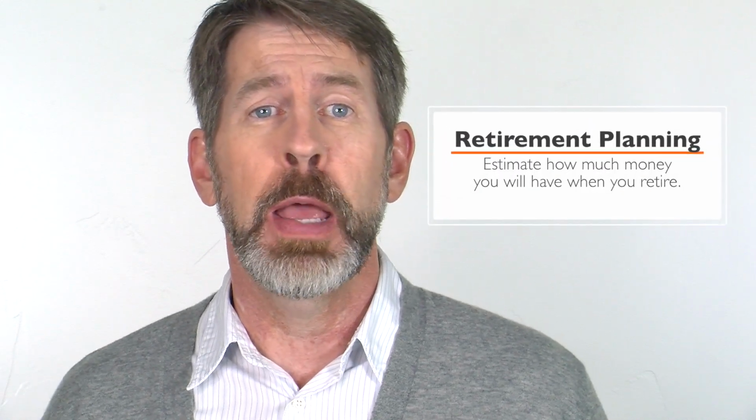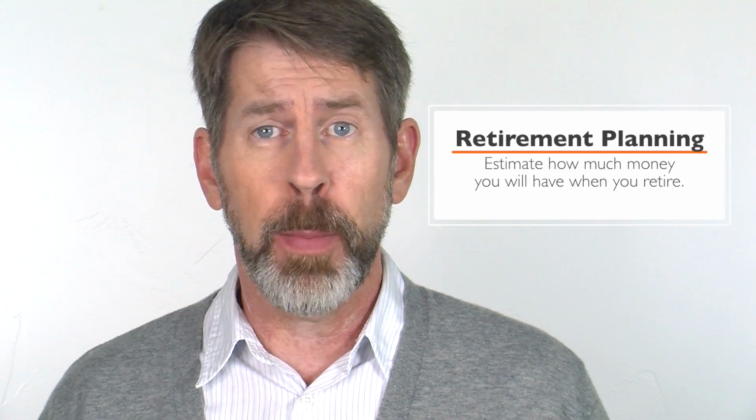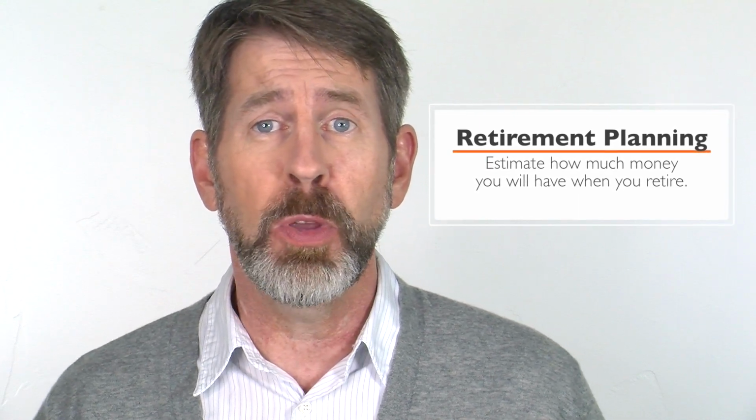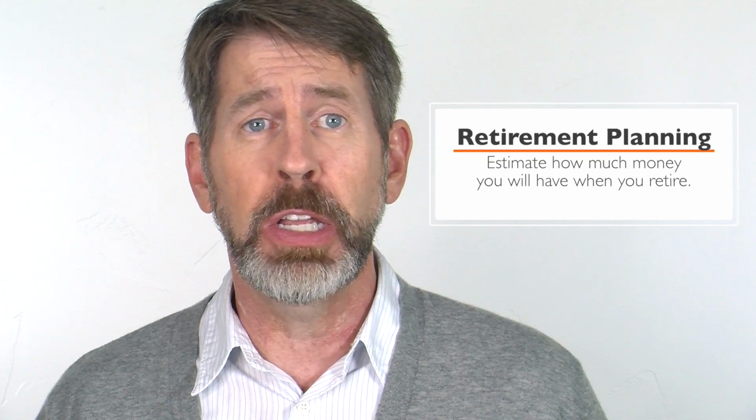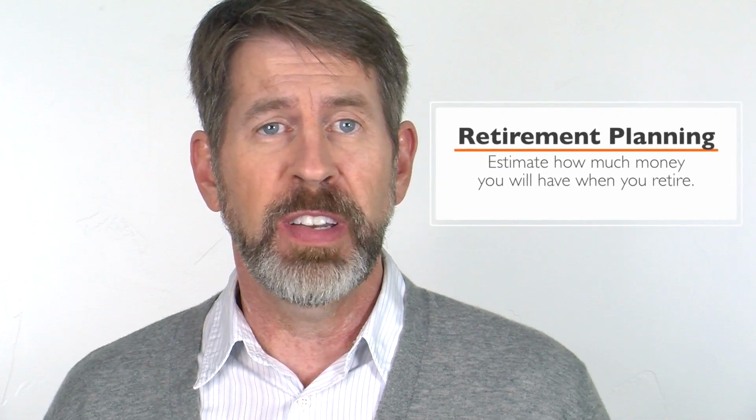There are two main types of retirement calculator. The first are what are known as retirement planning calculators, and the purpose of these calculators is to help you estimate how much money you will have when you retire. For example, Vanguard has a retirement planning calculator they call the retirement income calculator.